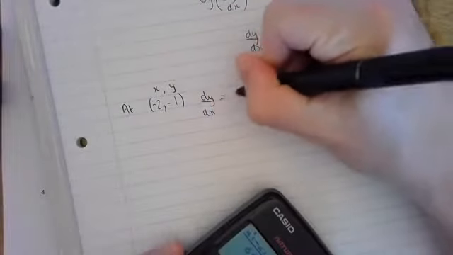So at minus 2, minus 1, dy by dx equals 2/7.